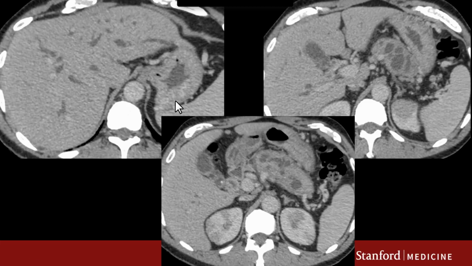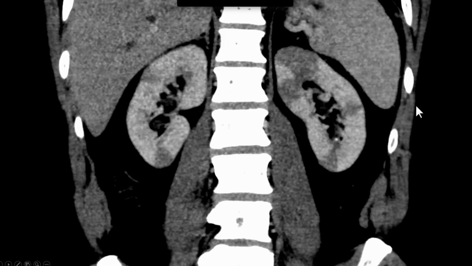This is a different patient who also has autoimmune pancreatitis and cholangiopathy. So this is a very bizarre looking pancreas, sausage shaped, with a halo. These are massively dilated ducts within the pancreas itself.